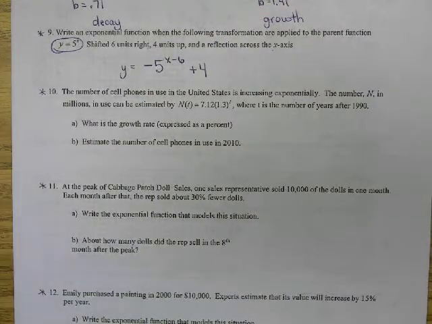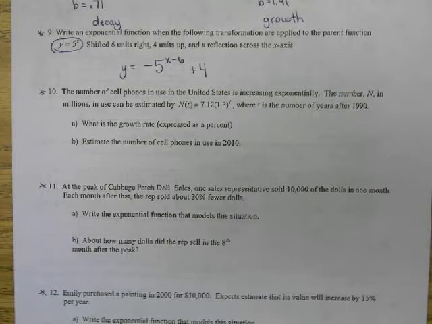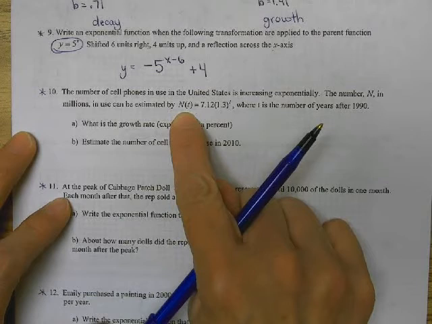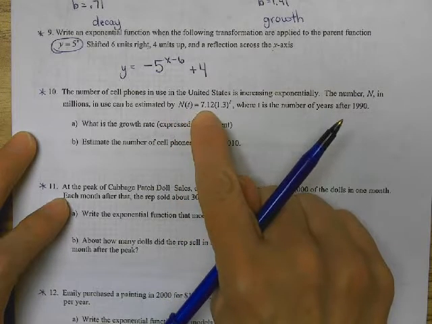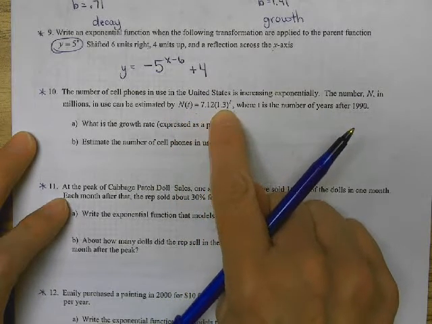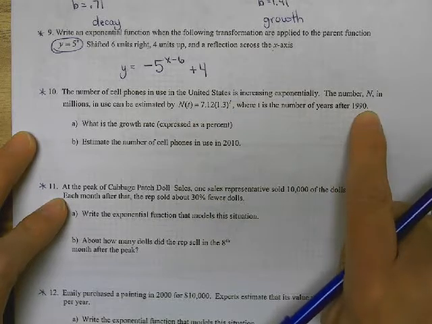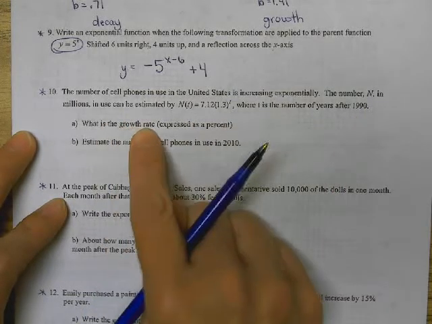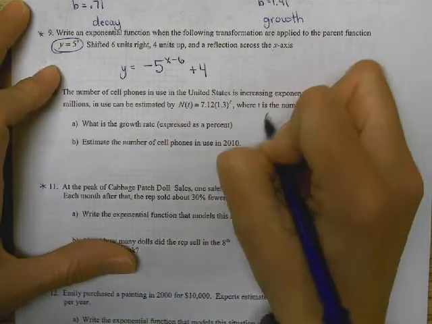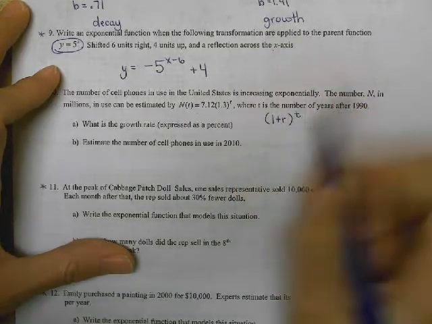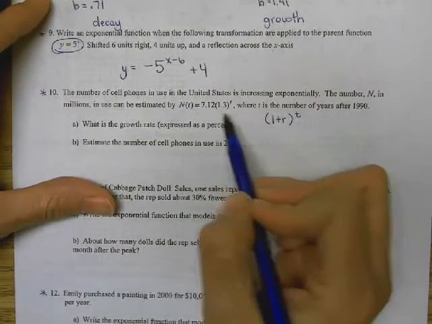Okay. All right, on number 10, we are given the equation that models the number of cell phones in use in the United States. We're told that the number can be approximated by 7.12 times 1.3 to the t, where t is the number of years after 1990. So we want to know, what is the growth rate? So remember that when it is growing, inside my parentheses, it's 1 plus r raised to the t.